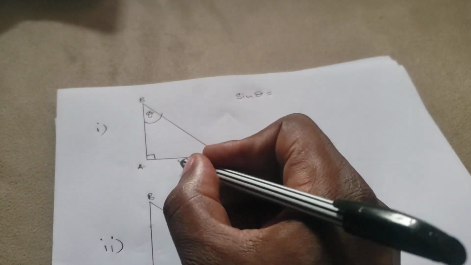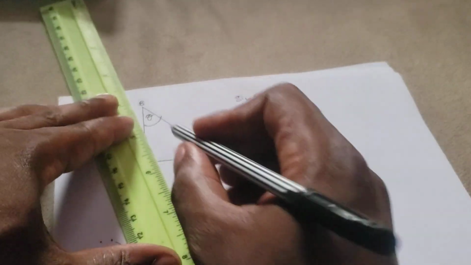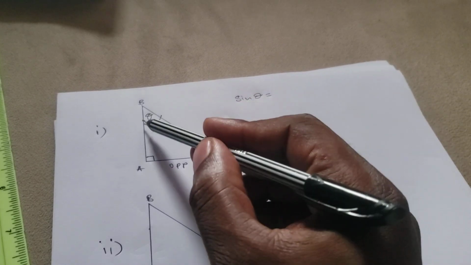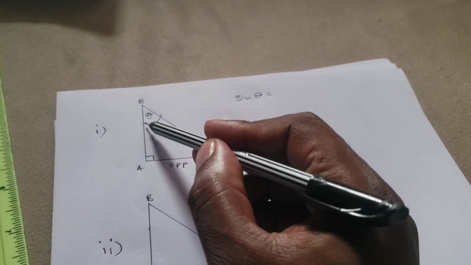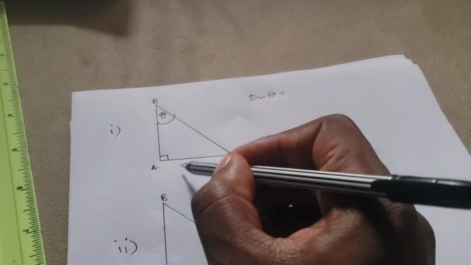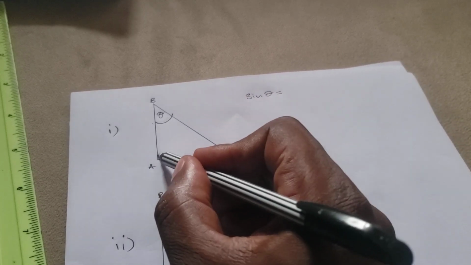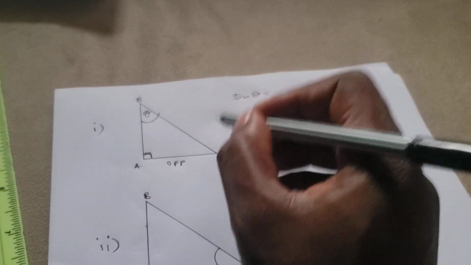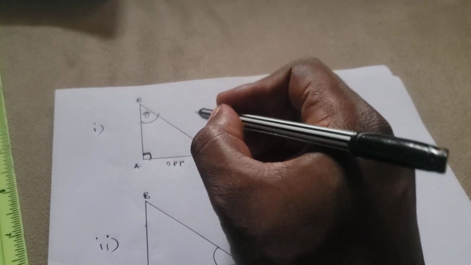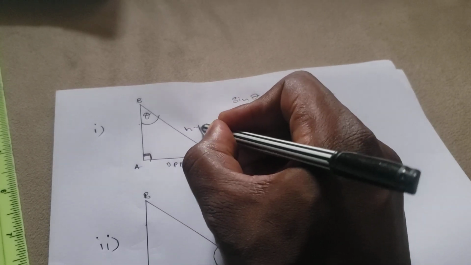If you said this would be your opposite, since that angle is that, you are very much correct. Because this angle, the angle in question, the angle that we're using at that particular time, its opposite side is this. Then this 90 degrees shows where the hypotenuse is. So our hypotenuse will be right here.